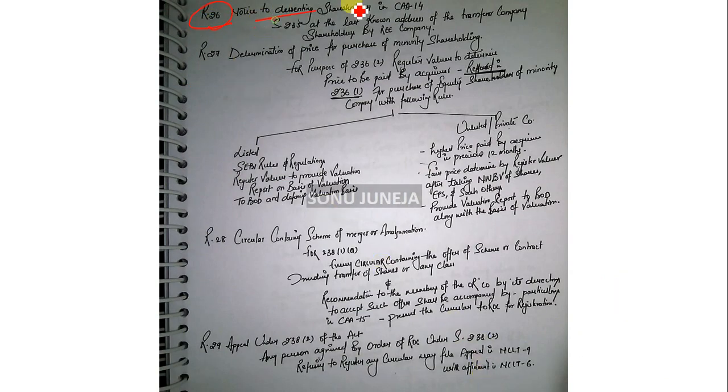Rule 26, notice to the dissenting shareholders. Section 235: the notice shall be given by the transferee company at the last known address of the transferor company's shareholders. Declaration of price of purchase for the minority shareholding has to be done by a registered valuer. Section 236: price to be paid by the acquirer shall be reflected in 236 subsection 1 for the purchase of equity shares of the minority, with the following rules.